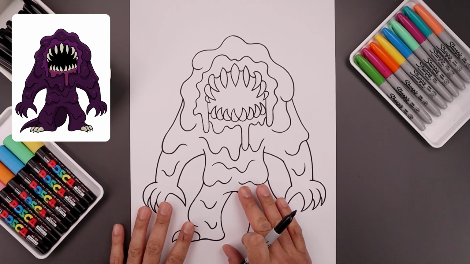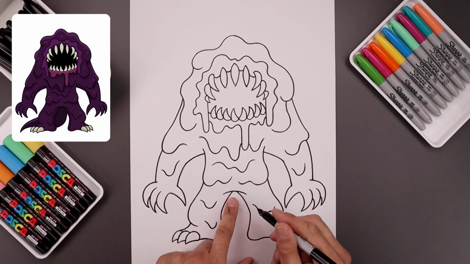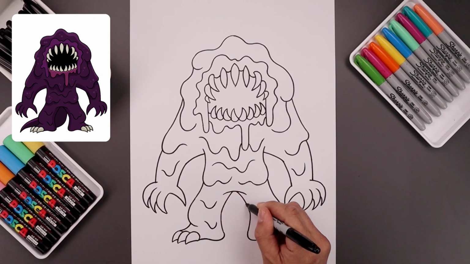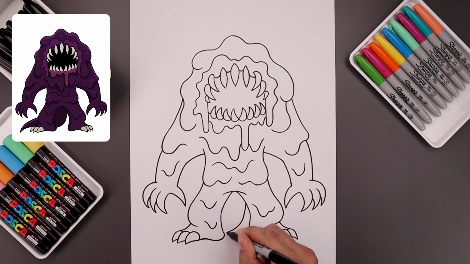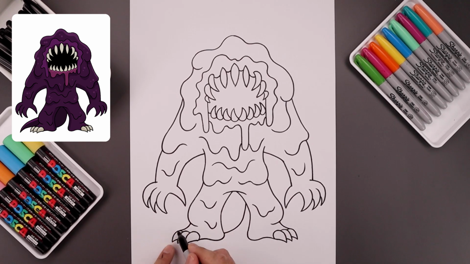Now I want to give our character a tail coming down in behind the legs over towards the left side. Let's start from the inside of the right leg, bend this down and across towards the left heel, go all the way towards the outside, bend this out and then down.